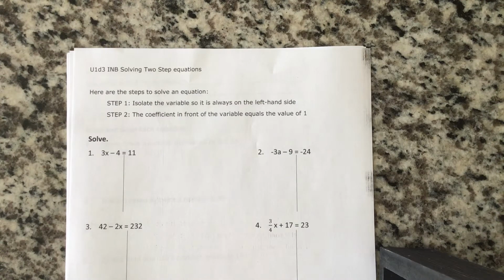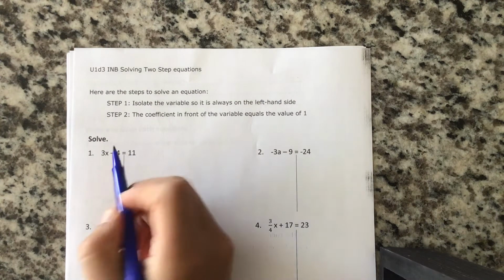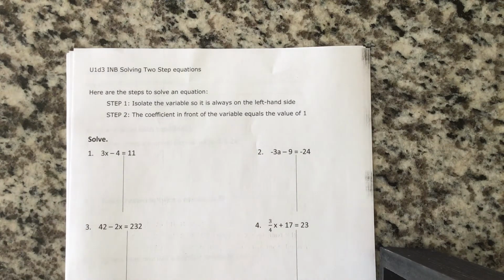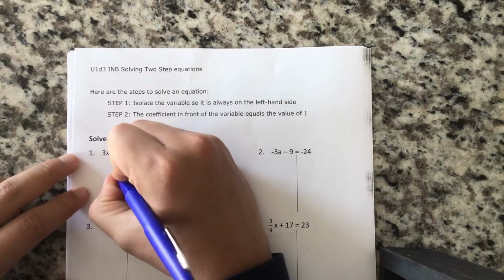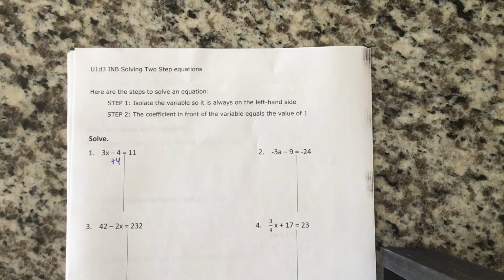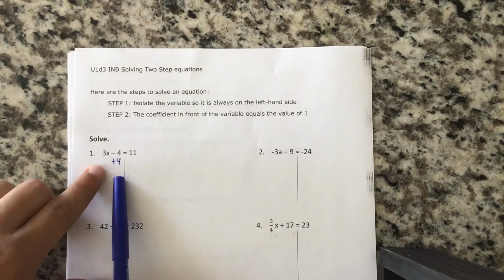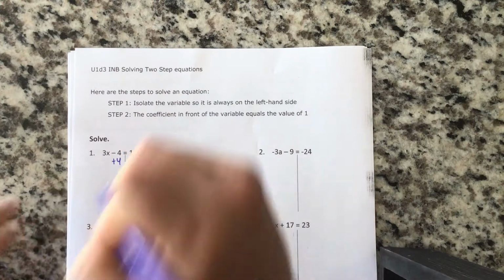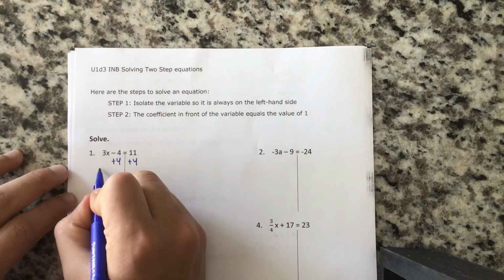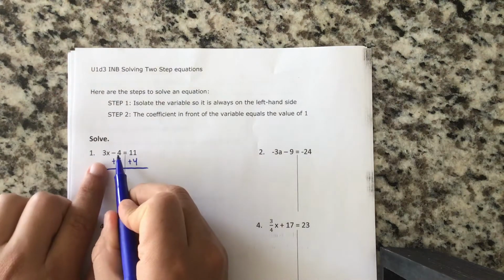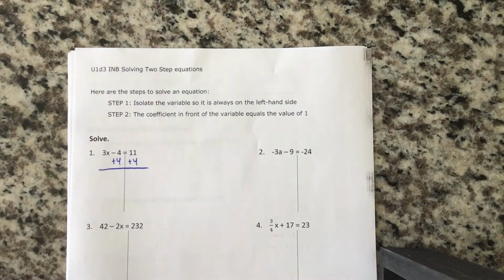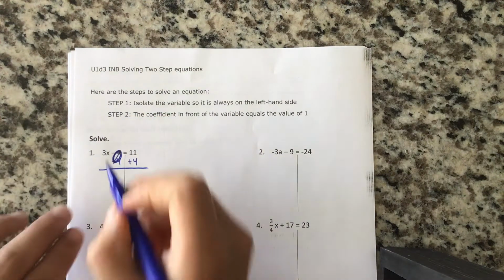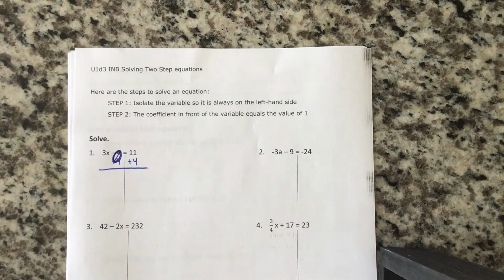Hopefully y'all remember from yesterday, when I want to do that, I need to do the opposite operation of this minus 4. The opposite of minus 4 is plus 4. And just like Ms. Alderman told y'all yesterday, what y'all do to one side, you need to do to the other. So I'm going to plus 4 on this side too. Now I'm going to draw my line. When I have minus 4 and plus 4, that gives me a 0 pair. So I'm just going to draw a big old 0 on that.